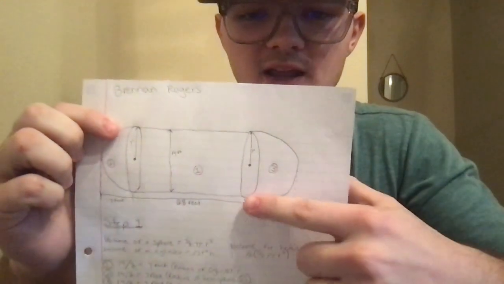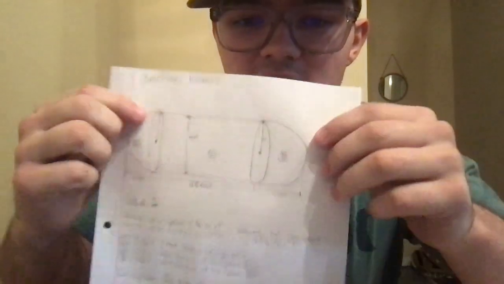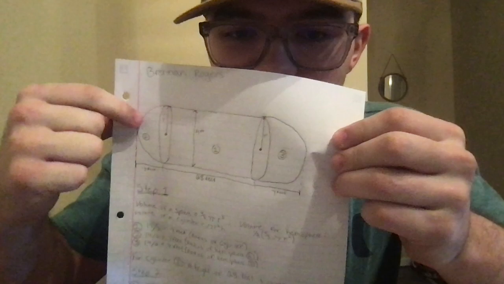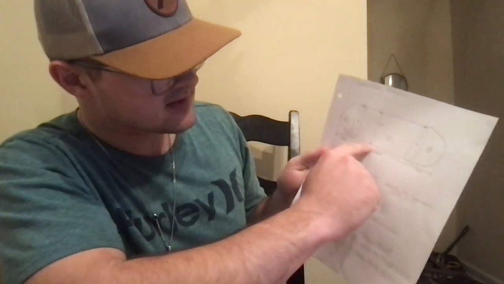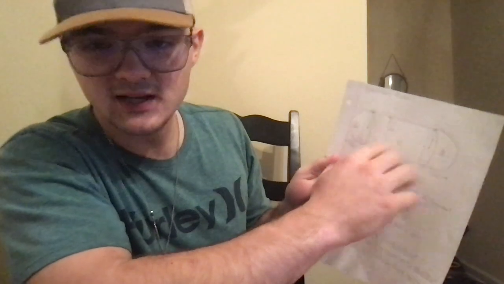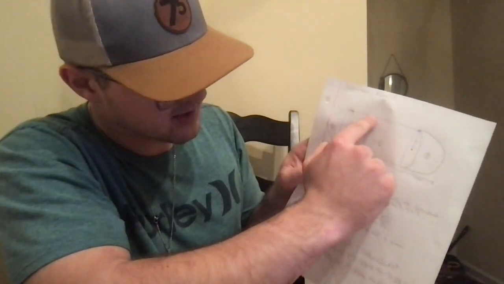We see right here that it is 28 feet. The cylinder itself is 28 feet long, okay? So with the cylinder itself being 28 feet long, they give us that it is 14 feet tall. From the bottom, it is laying horizontally. So they give us that this measurement here.